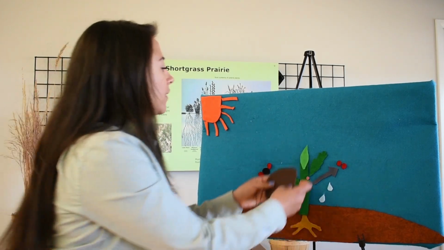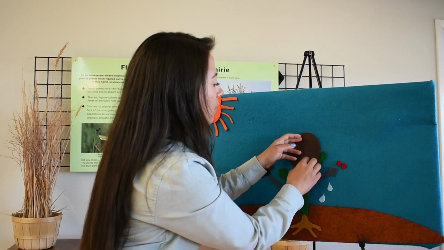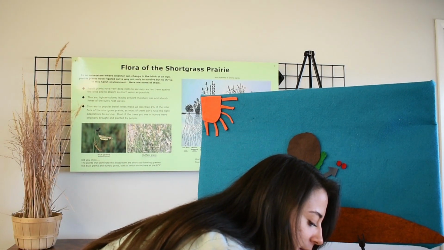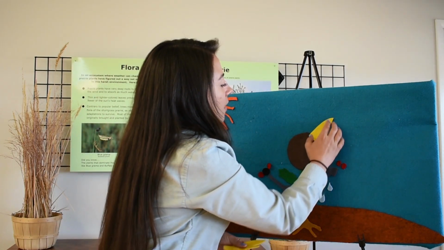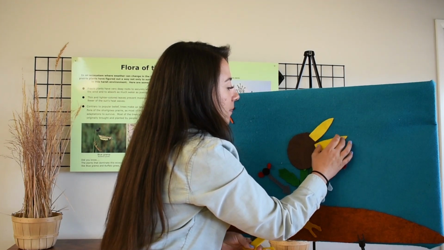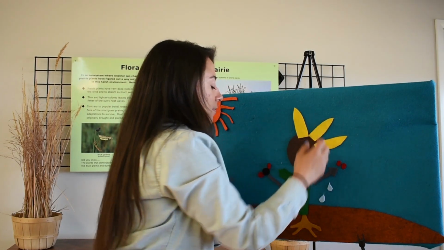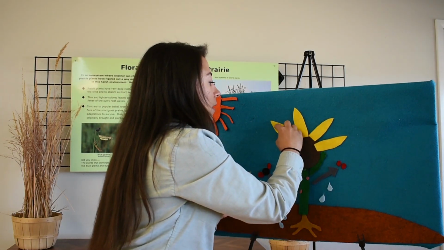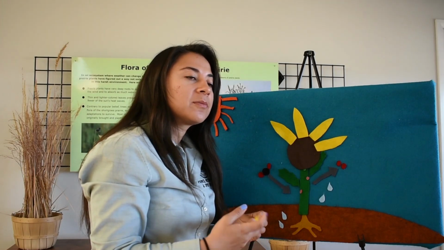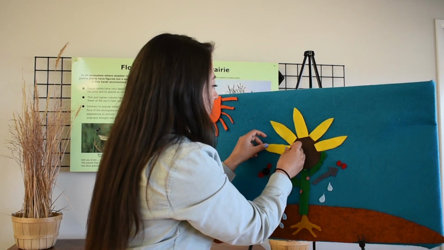Once the plant is healthy and thriving, it will produce a flower, which is the plant's reproductive structure. So now we'll have a flower. And flowers have a few different parts. They have petals. Not all flowers have petals, but a lot of them do.